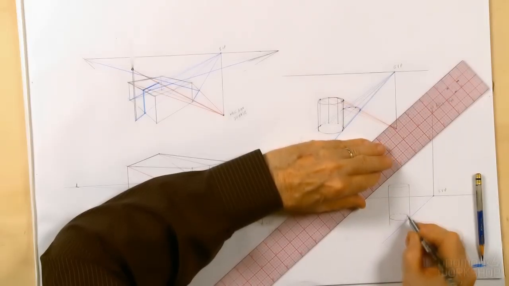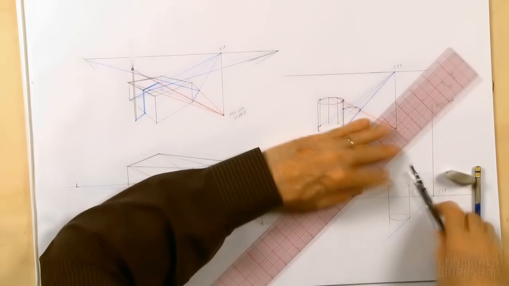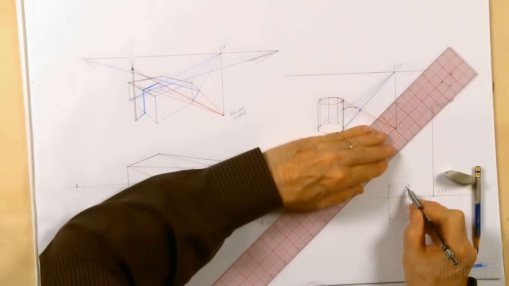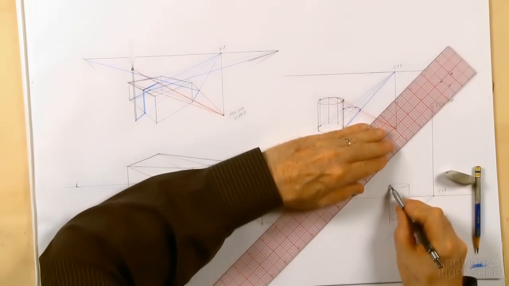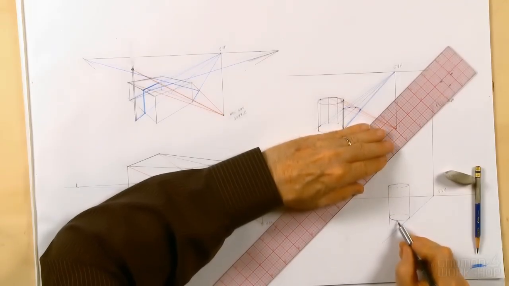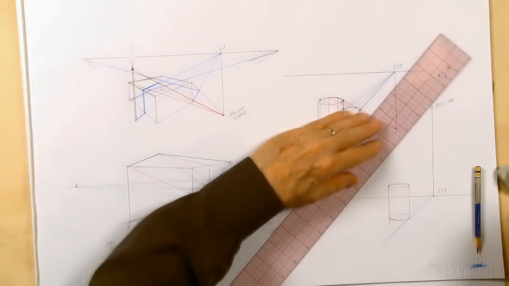Now understand up here too, this back line here is hidden. We can't see that. That's a hidden line. The visible line is here. And the visible line down here is here. But we're only seeing the side. We can't really see either ellipse, actually.